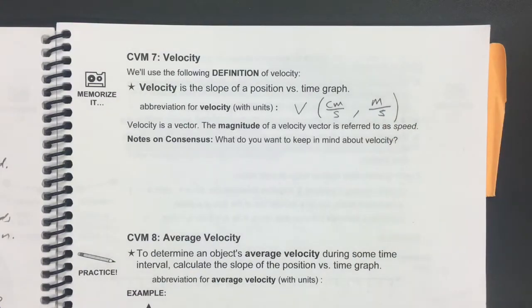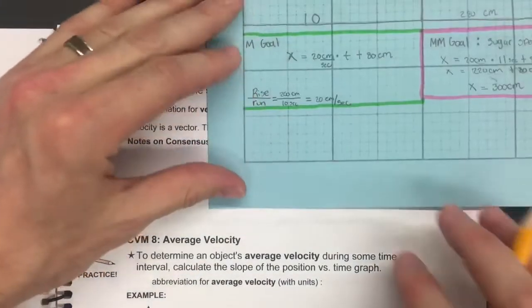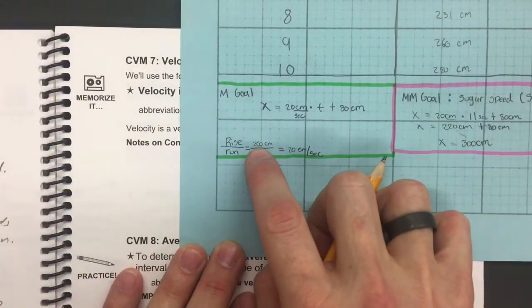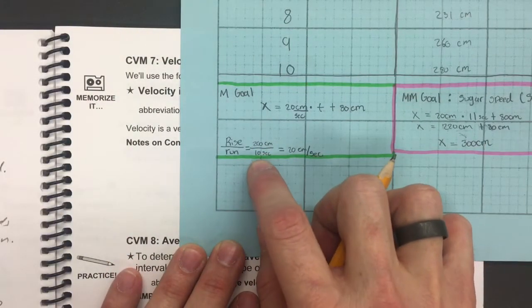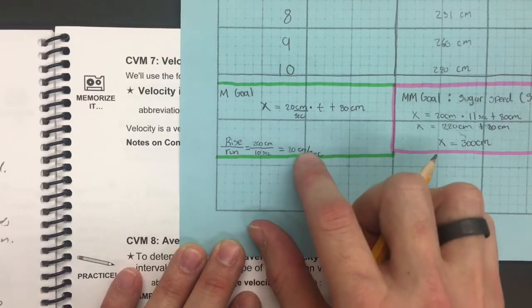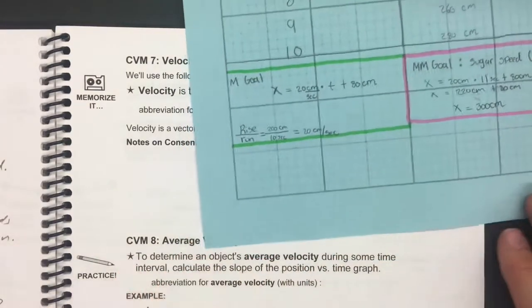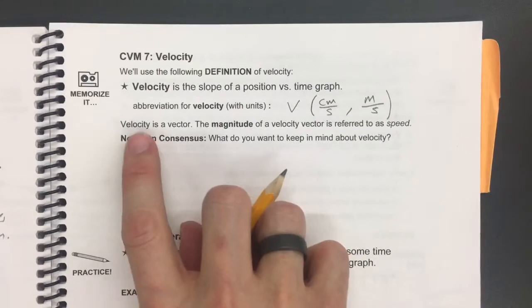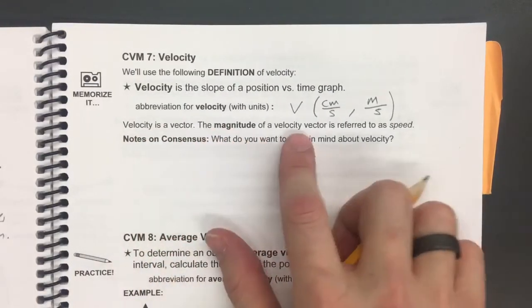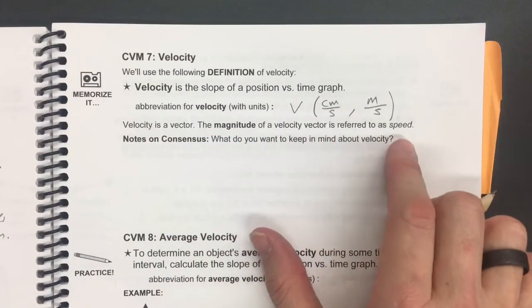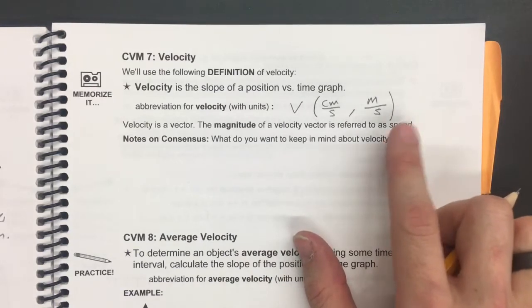And notice that that comes from the slope calculation. If we look at, for example, Kevin's work right here, if we do a rise of 200 centimeters over a run of 10 seconds, that gives us units of centimeters per second. That's where those units come from. Notice that velocity is a vector. The magnitude of a velocity vector is referred to as speed. So that's where this word is coming from.